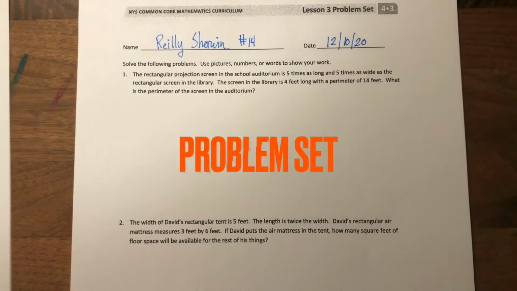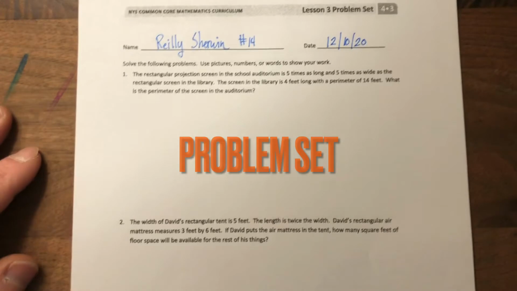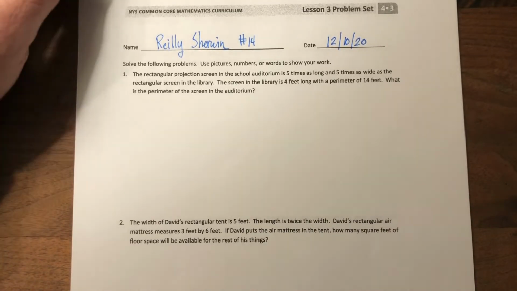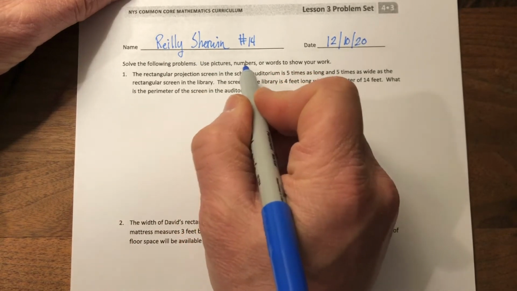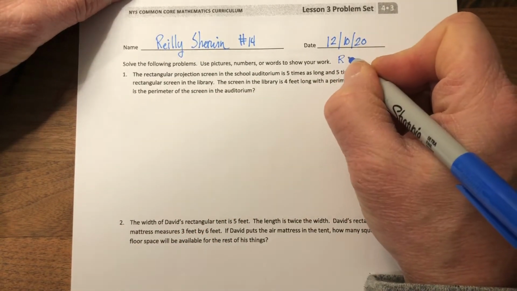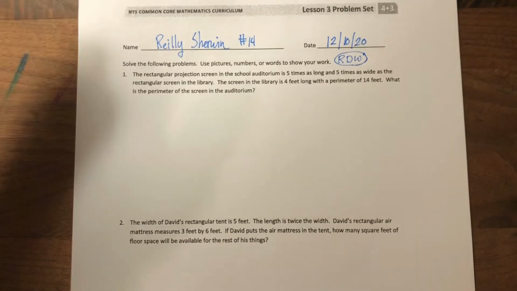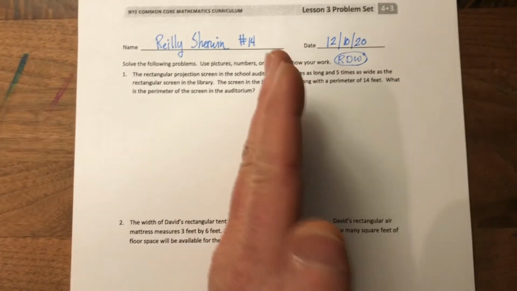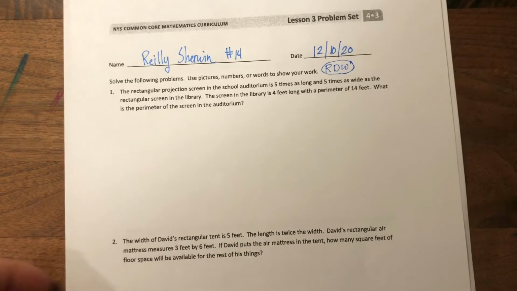So here's our problem set for today. We're going to solve real world problems using area and perimeter formulas, okay? And multi-step problems. So we're going to solve the following problems using pictures, numbers, or words to show your work. You might remember this as read, draw, write. We used that a lot last year. So we're going to read the problems, we're going to draw the problems for better understanding, and then we're going to write them out. Okay, so let's get started.